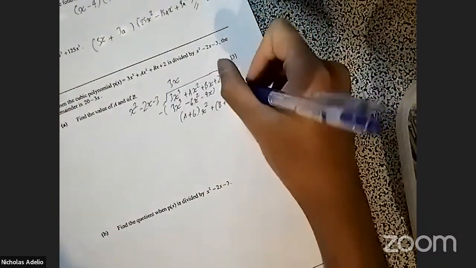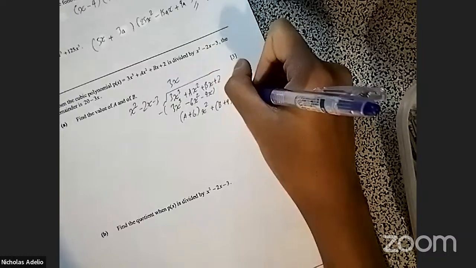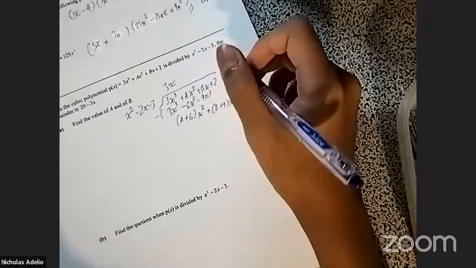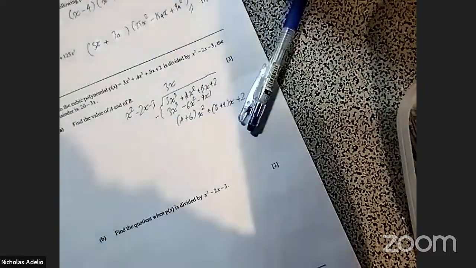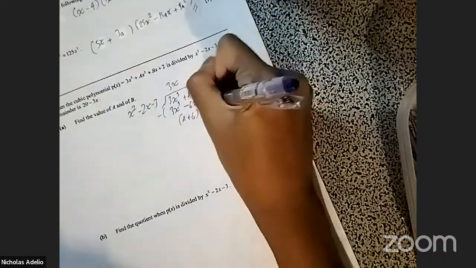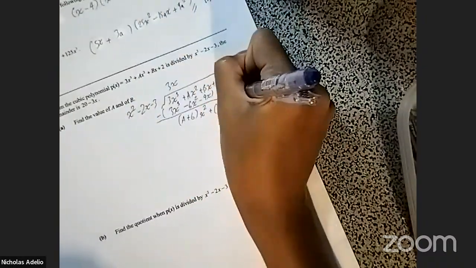You've got to get used to checking your working. I'm not checking it at all. This is my one. So just continue and don't forget the vertical line. Vertical line, please. The vertical line is important. Why do you change your mind?